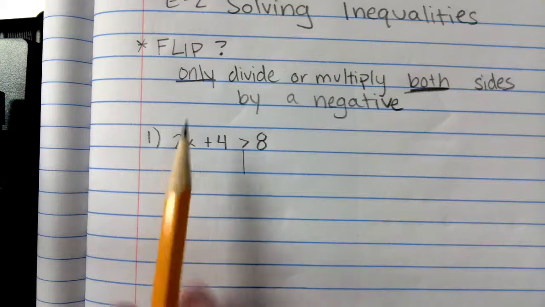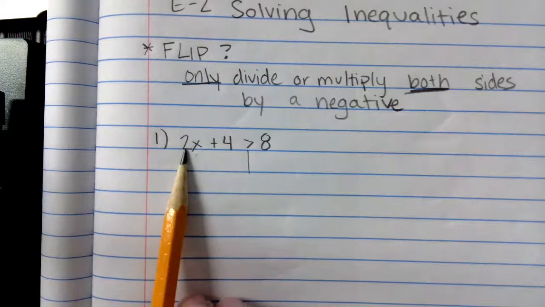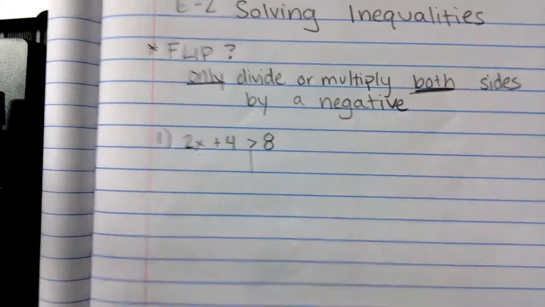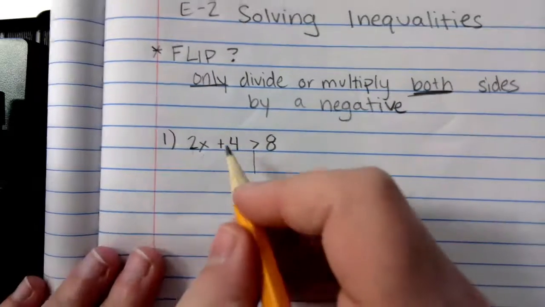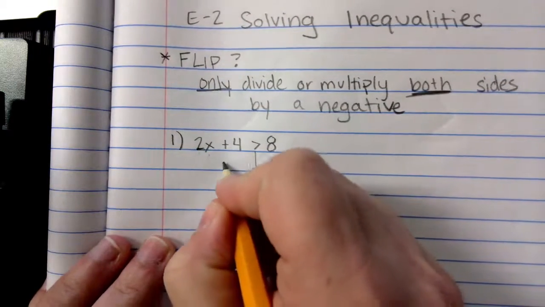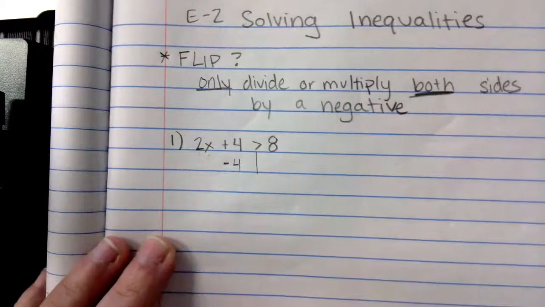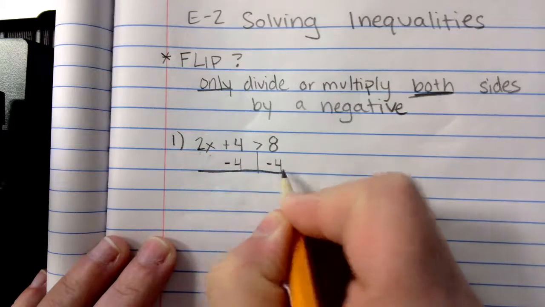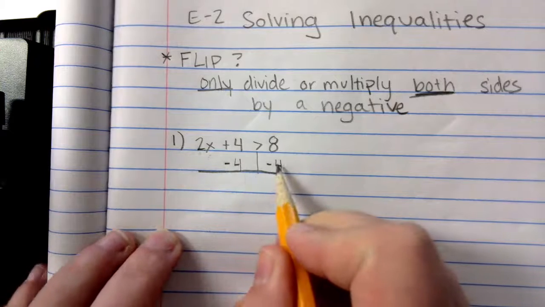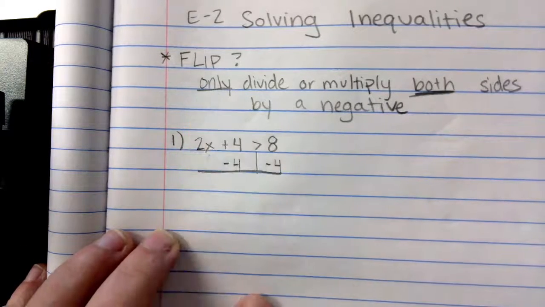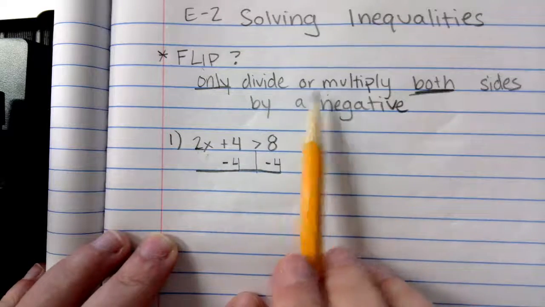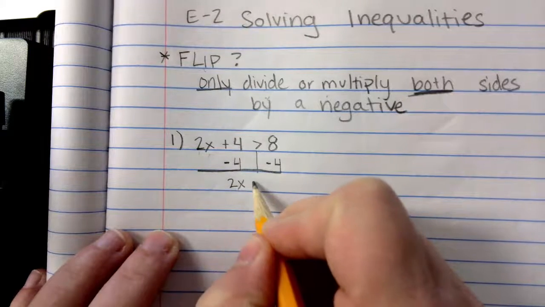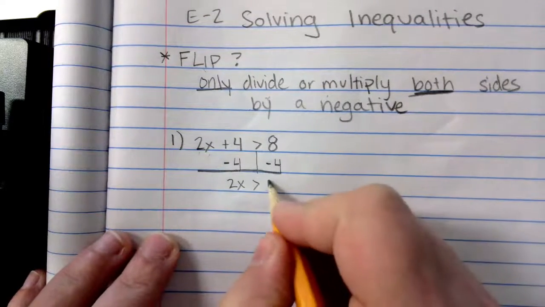Okay, if I'm trying to get x all alone, am I going to undo this 2 first? Or undo this plus 4? Plus 4. Good. Adding is the least important. So how would I undo adding 4? Subtract. If we subtract 4 on one side, subtract 4 on the other side. Okay, at this point, do I need to ask myself, should we flip the sign? Are we even multiplying or dividing? No, so we don't even need to think about it. Good. Okay, so we're going to have 2x is greater than 4. 8 minus 4 is 4.